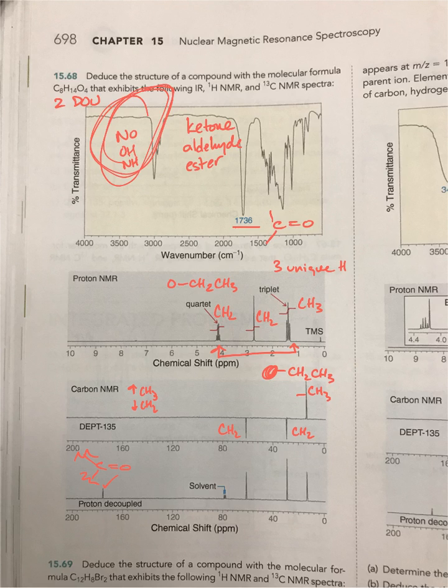So you're going to be given DEPT 135. CH and CH3 are phased up, CH2 is phased down. So can we automatically assume if there's no DEPT 90, there is no CH? No. But the way you figure it out, again, you go back to the proton data and see if there's a single peak that integrates to 1. And that will help you differentiate between CH3 and CH.